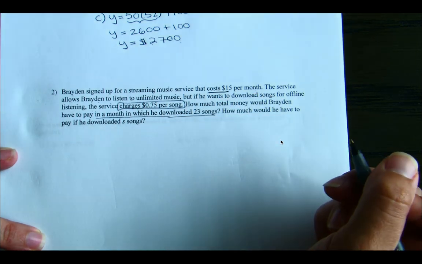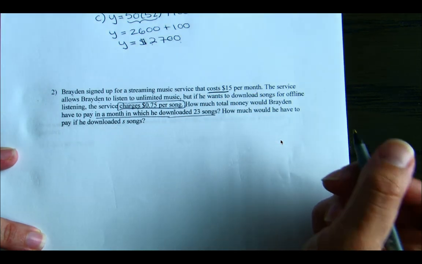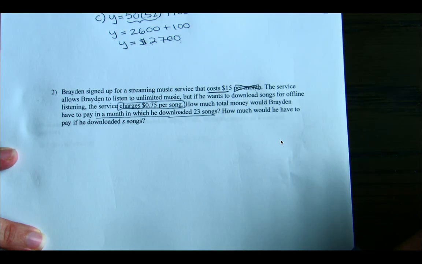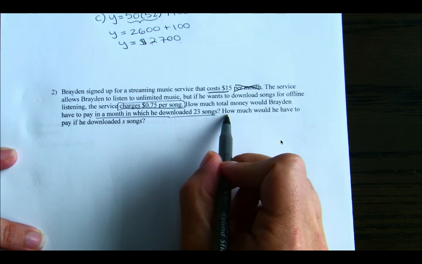Okay, so that right there tells me I don't need to worry about the per month part. I'm just focused on I paid $15. How much do I have to pay now per song after that? And the next question we'll come back to, because it's asking for two different ones. So we're going to focus on this one.